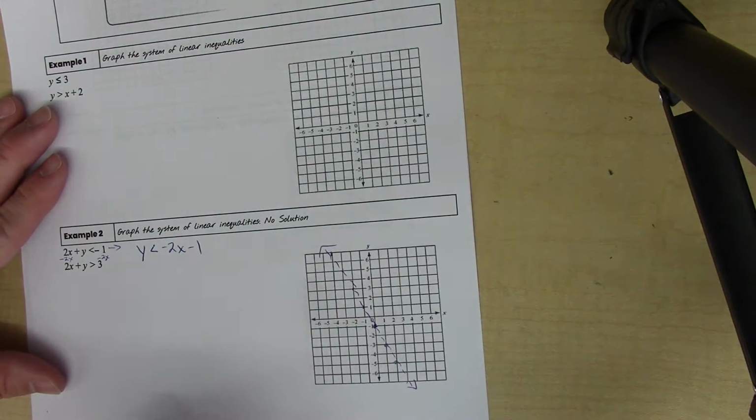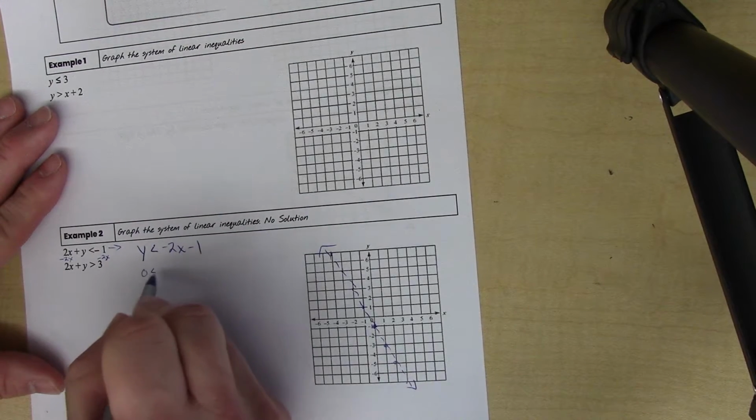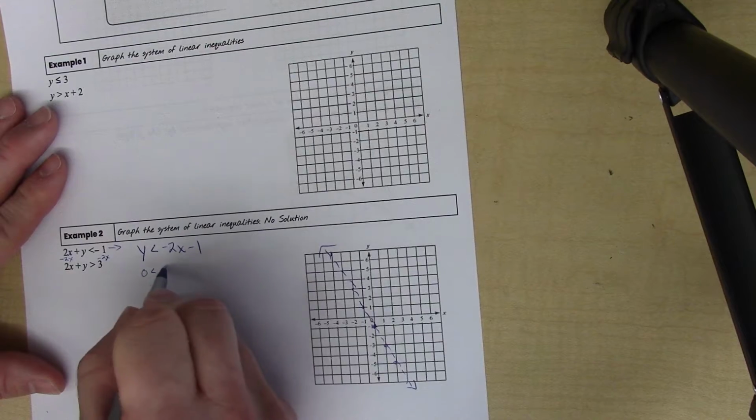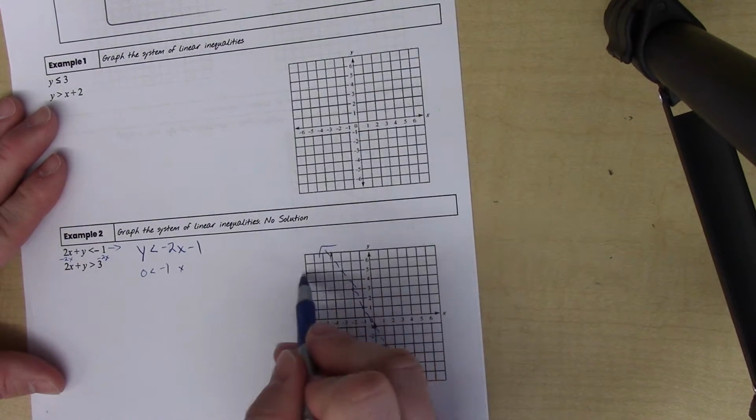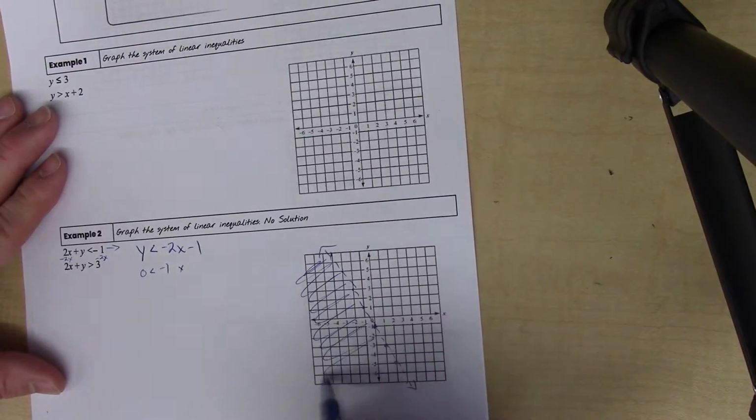And then I need to shade it. And to shade it, just like we did yesterday, I test 0, 0. 0 less than 0 minus 1 is negative 1. That is not true, so I would shade this line down, like so.